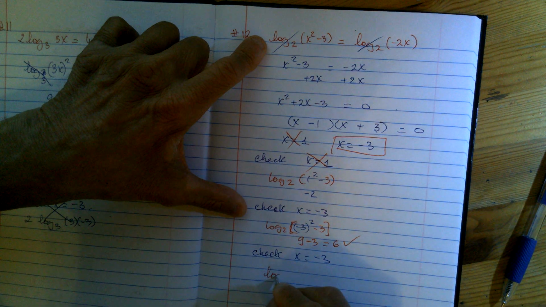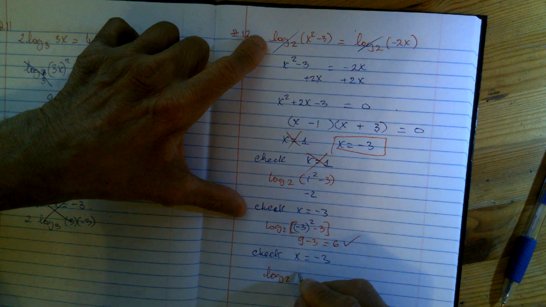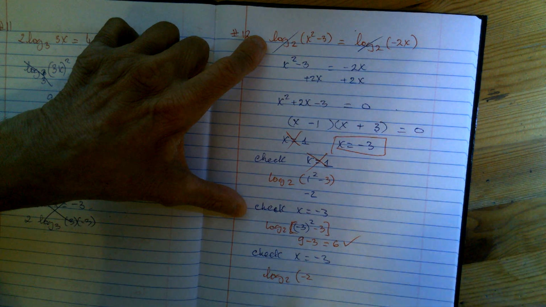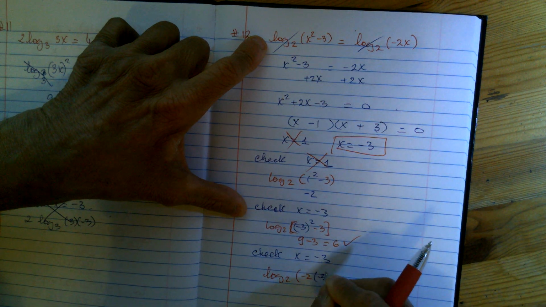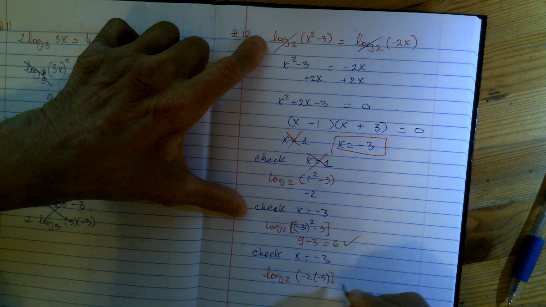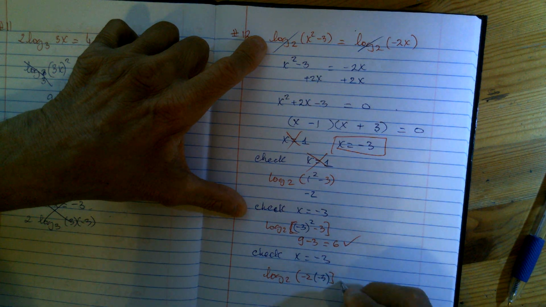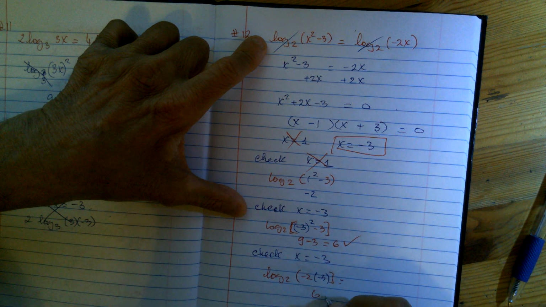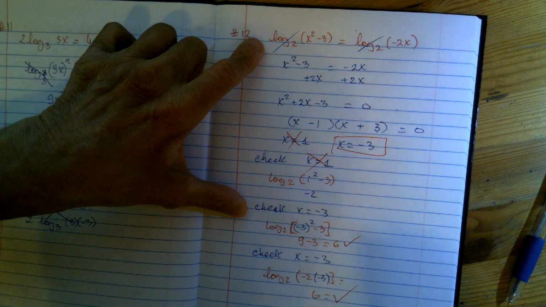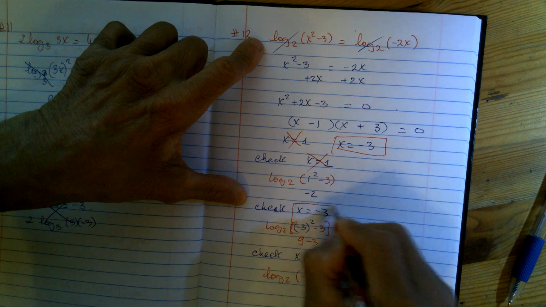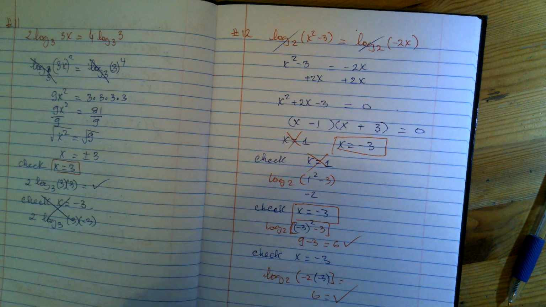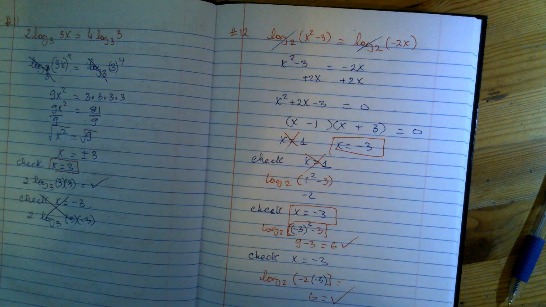Clearly, log base 2 of negative 2 times negative 3 will give us a positive number, which is 6. It's also positive, so it's good. Now we are done. We have to check both sides, not just one side.